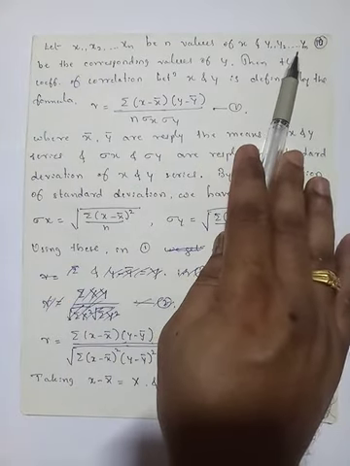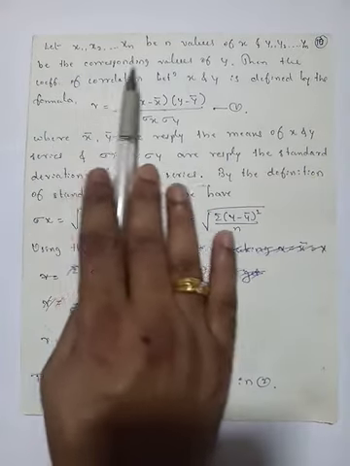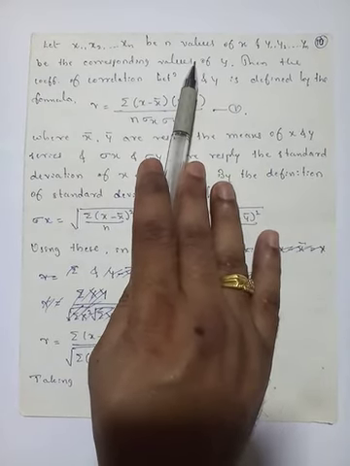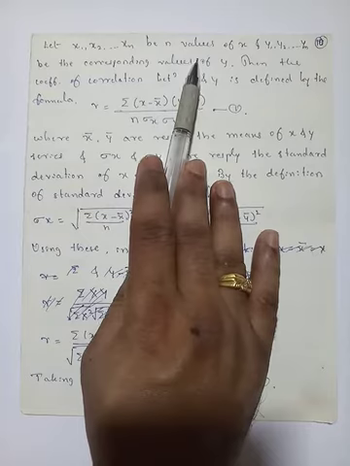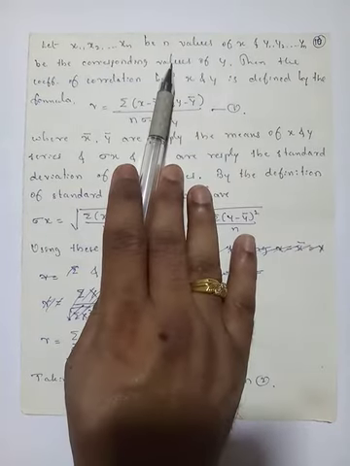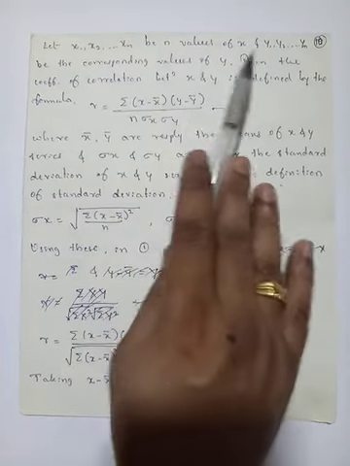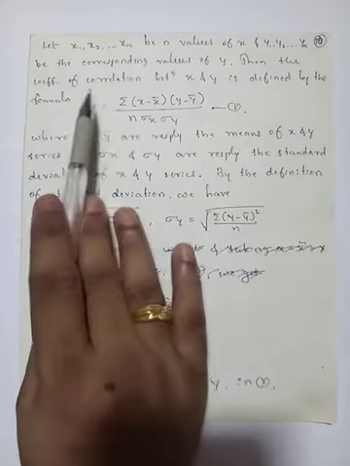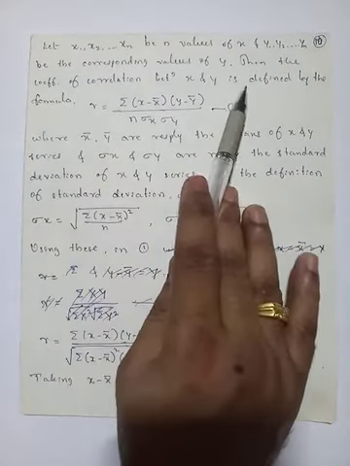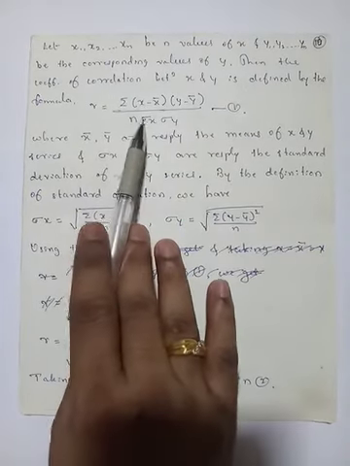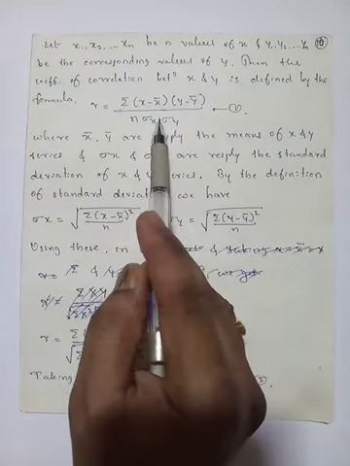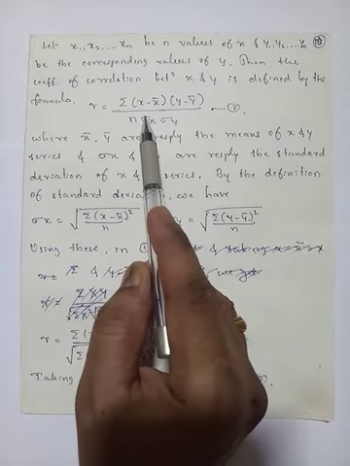Then y1, y2, and so on up to yn are the corresponding values of y. Now we are going to find the relation between the values of x and the values of y numerically. Then the coefficient of correlation between x and y is defined by the formula.